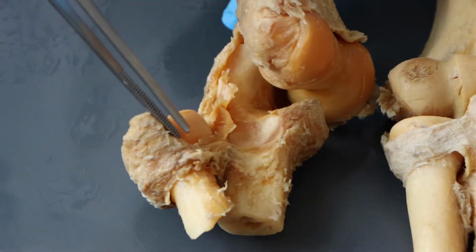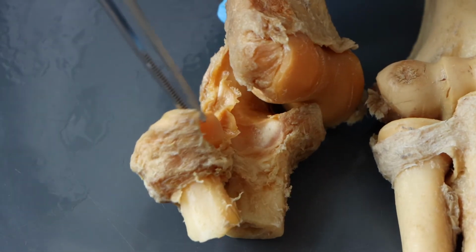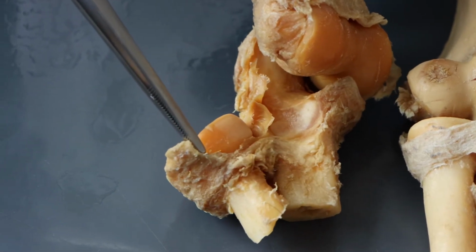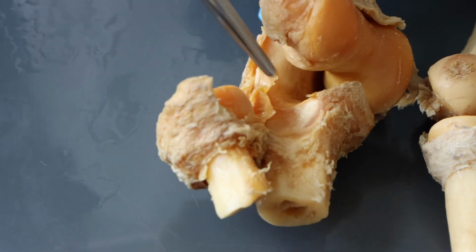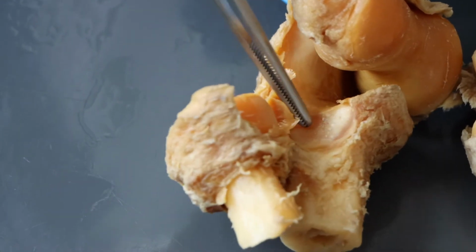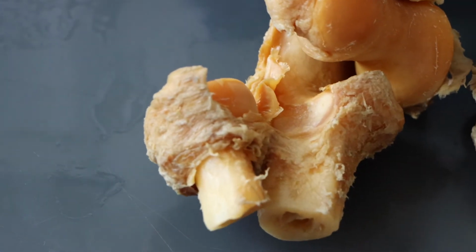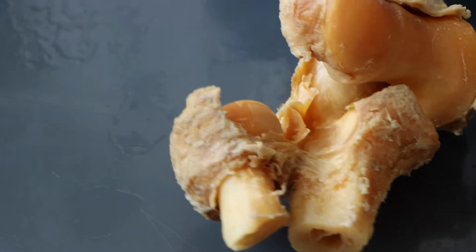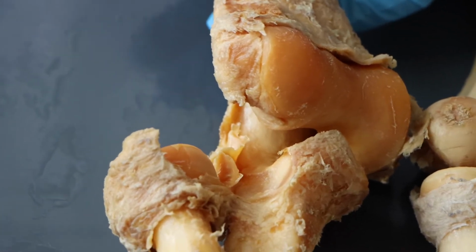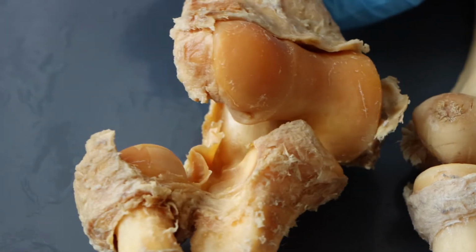Here it's well seen: the circumference articular facet of the head of the radius, and here is the radial notch of the ulna. According to the shape of the articular facet, the type is a pivot joint.